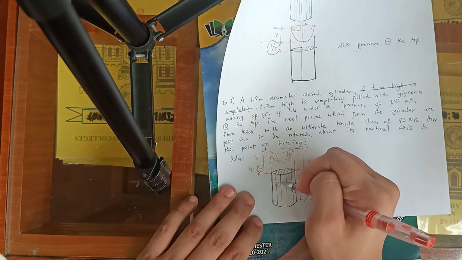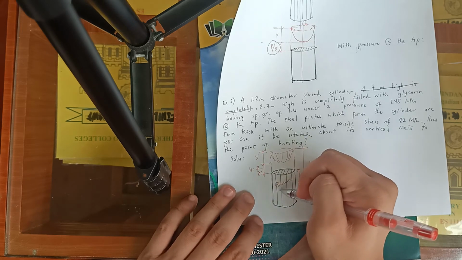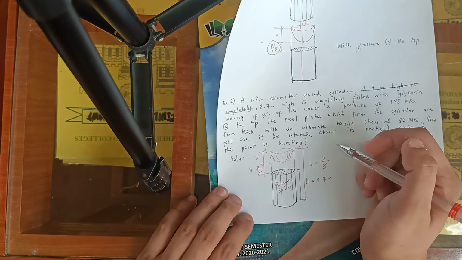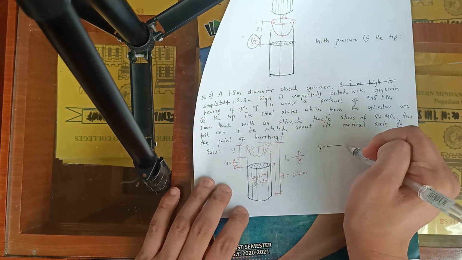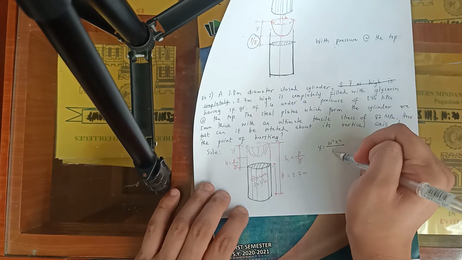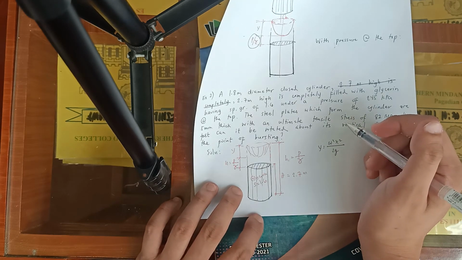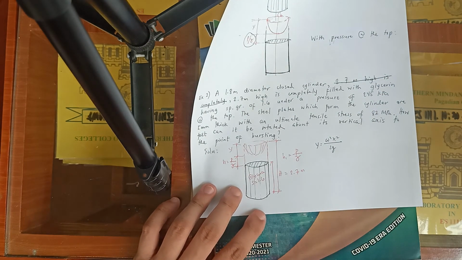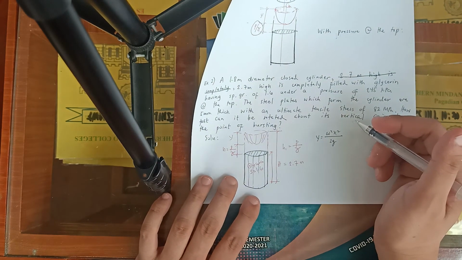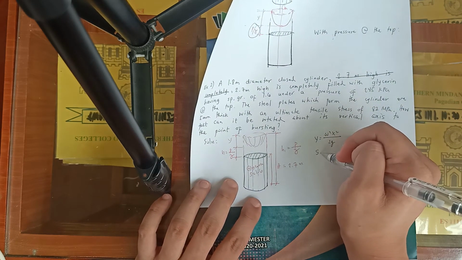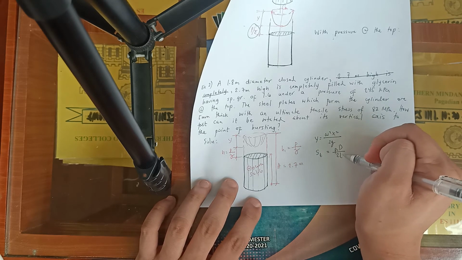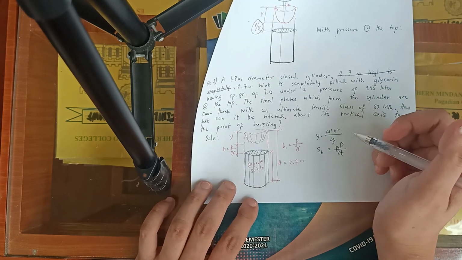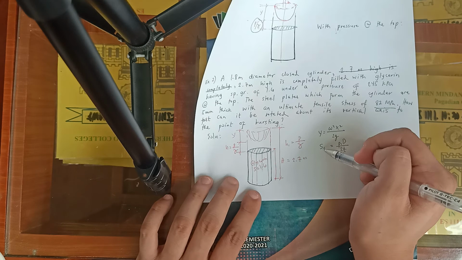Again, this is glycerin, so our specific gravity is 1.6. So y equals omega squared x squared over 2g. Since the tensile stress is involved, way back the tensile stress for a thin-walled cylinder under pressure is S sub T equals P sub 1 D over 2T, and it is 82 megapascal.